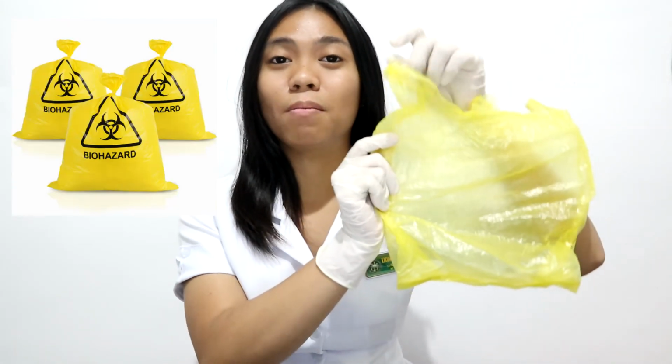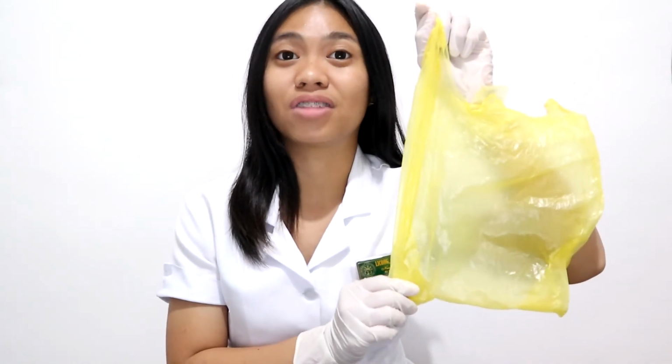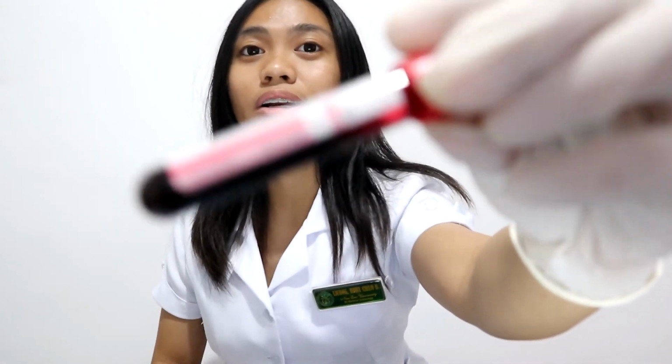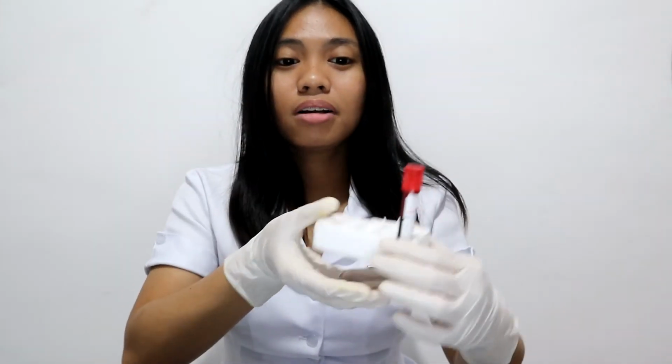As a phlebotomist, you must always have what they call the yellow bag. So this yellow bag indicates biohazard waste. So it is purposely used for the disposal of clinical wastes. Doing all this procedure will yield us a tube with our blood. So don't forget to label it properly, as what is being asked in the tube, and safely place it where it won't be a hazard to anyone.